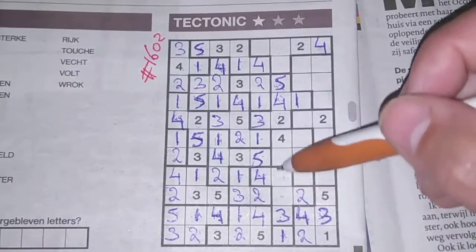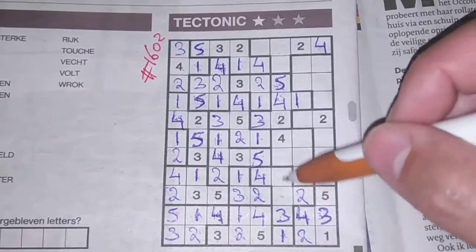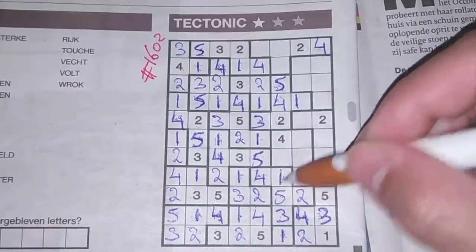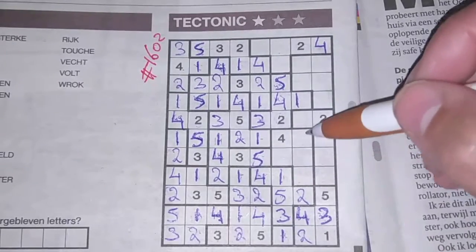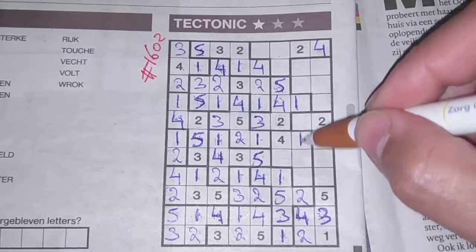The 1 and the 5 are left. We have a 5 here, no 5 there. 5 should be here, and a 1 goes there. These 3 boxes surround the 1, cannot be a 1, so 1 box left for the 1 should be there.